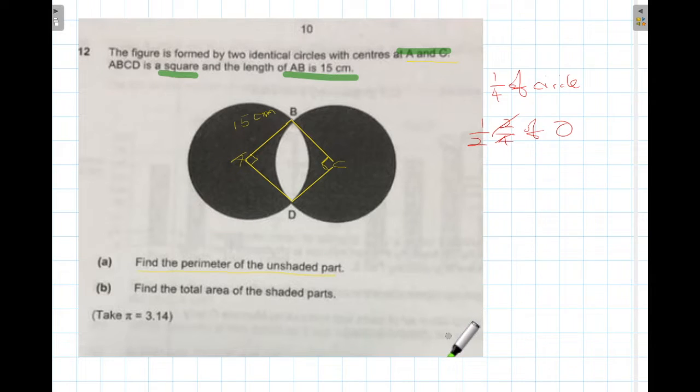Okay, I try to label it to make it easier for you to see. I look from here. This is a square, I have an arc here, and this portion here is a quarter of a circle, correct or not?